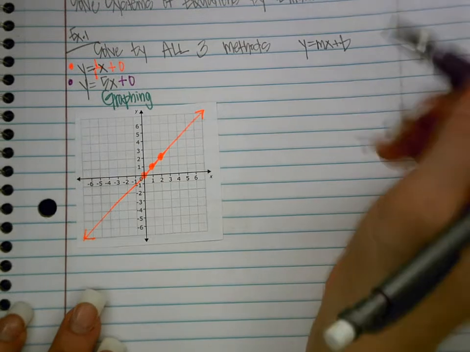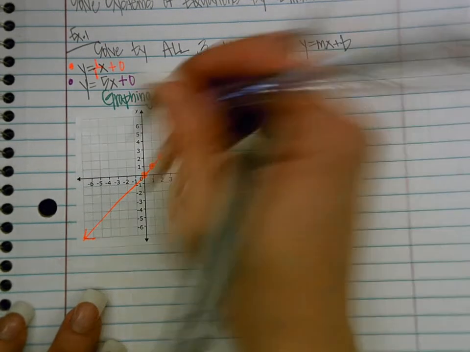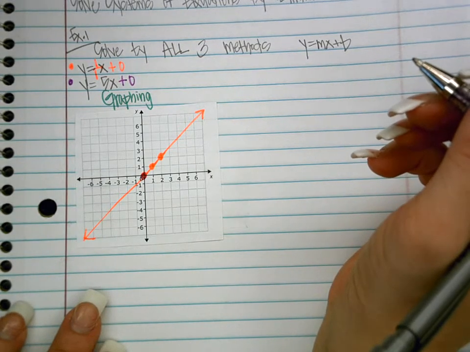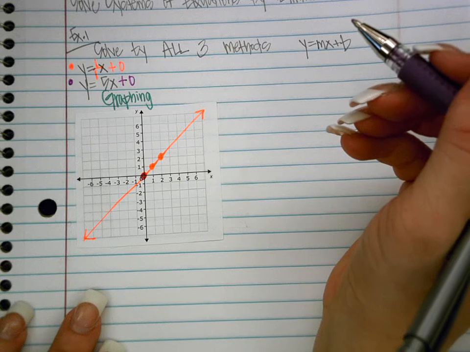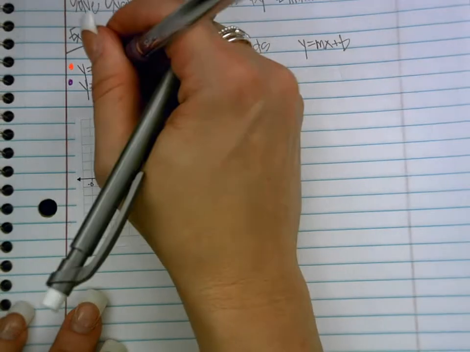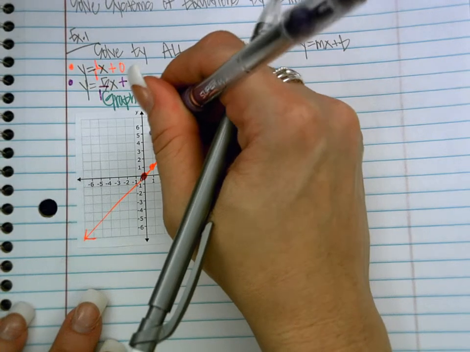How about for the purple line? Where should I make my first point? At 0, 0. How do I move to get to my next point? What's the slope of y equals 5x? Up 5 over 1. So up 1, 2, 3, 4, 5 over 1.